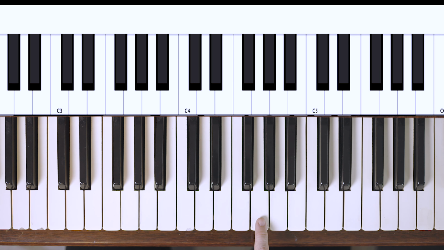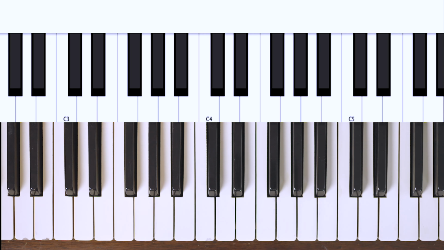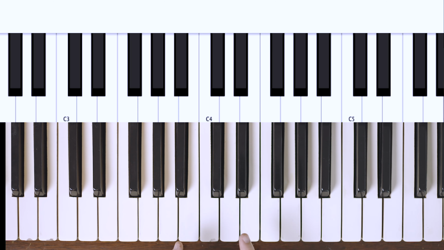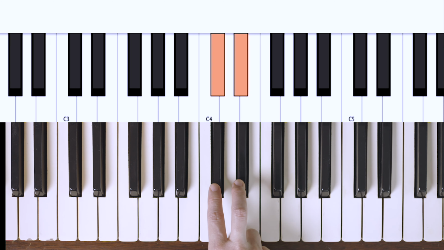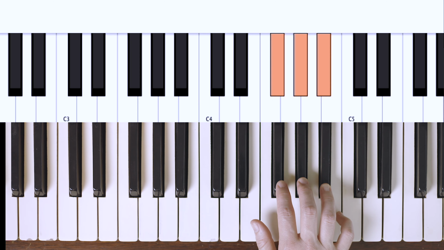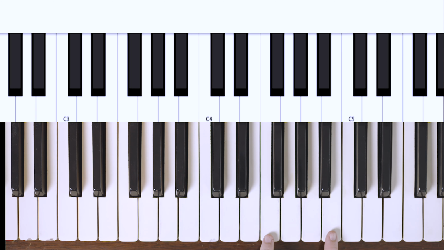Now once it passes G, all we do is loop back to A, B, C, and so on. To help us remember where each white note on the piano is, we can look at the black keys. Now the black keys form a pattern of groups of 2 and 3. Notice that the 4 white notes surrounding the groups of 3 black keys are always F, G, A, and B.